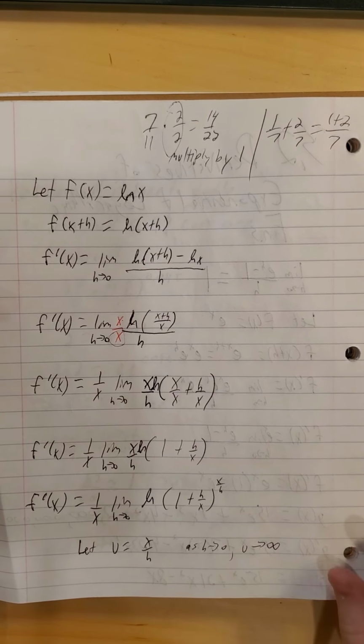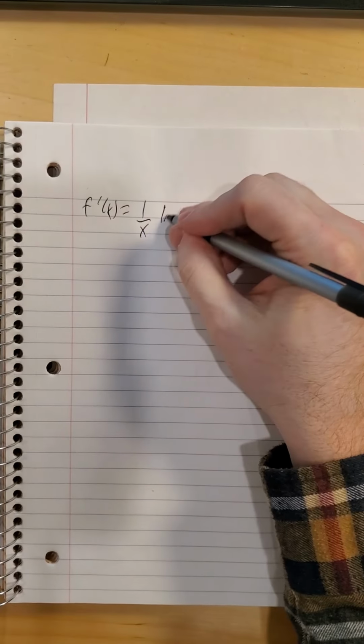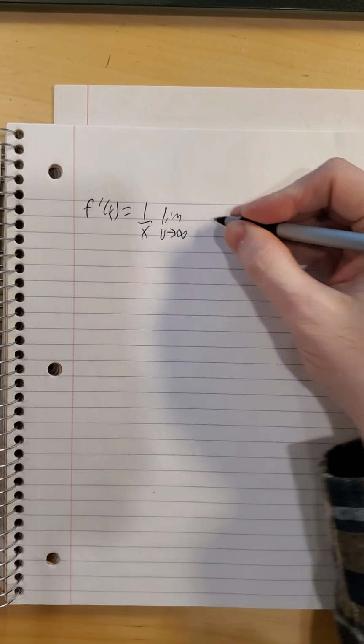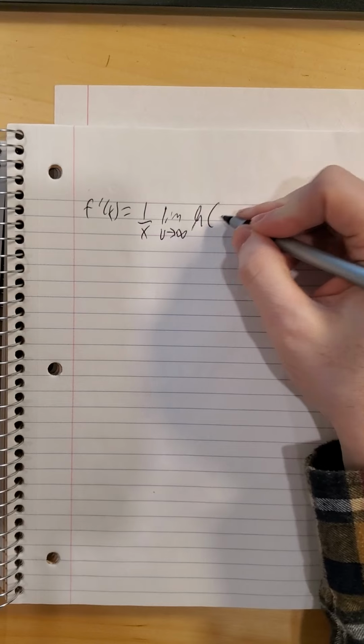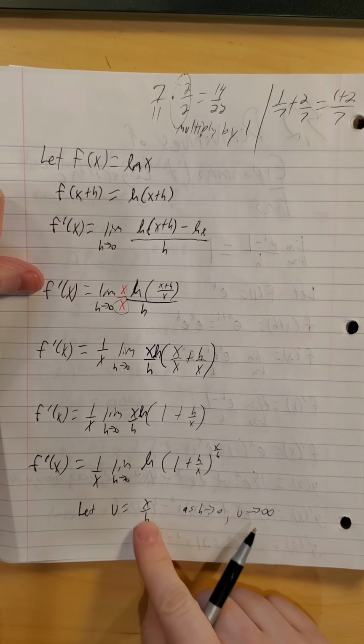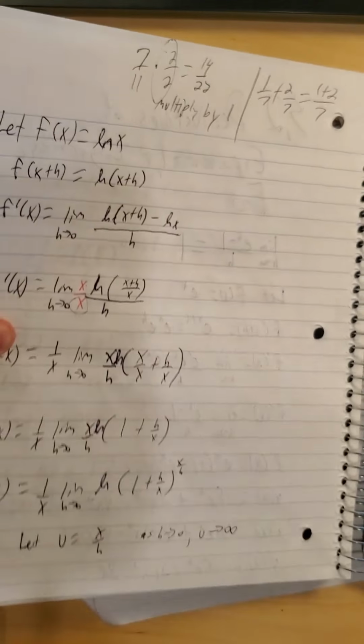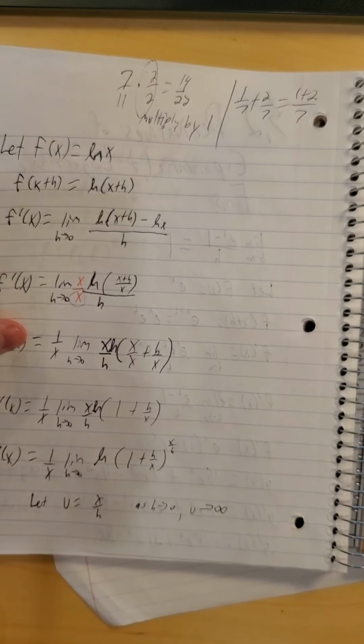F prime of x. I'm going to hang on to the 1 over x that we had at the bottom of the previous page. Limit as, instead of h is going to 0, u is going to infinity. We still have a natural log. We still have a 1 plus. Oh, here's where h over x, that's the reciprocal of x over h, so that is 1 over u. And we're raised to the x over h power, we're raised to the u power.